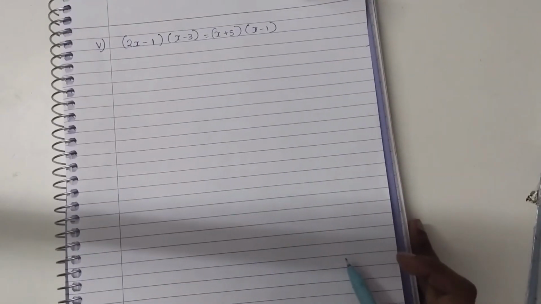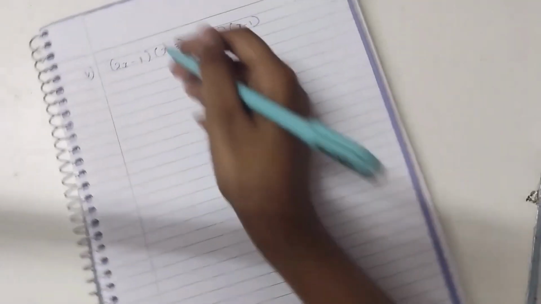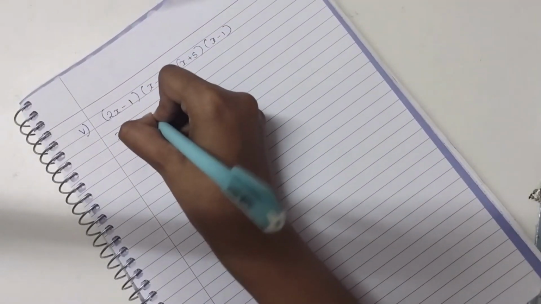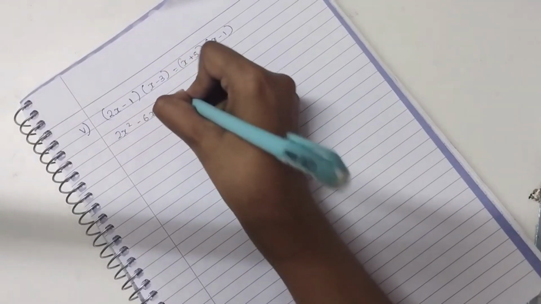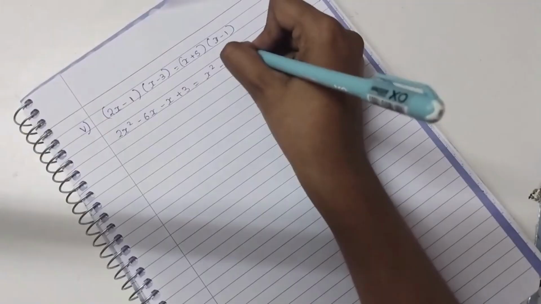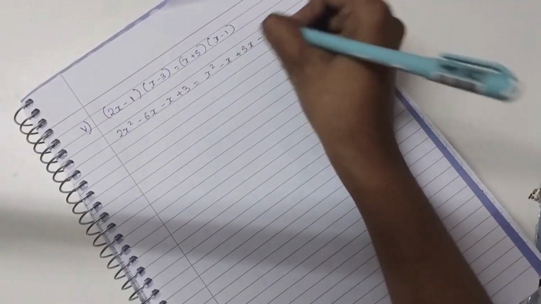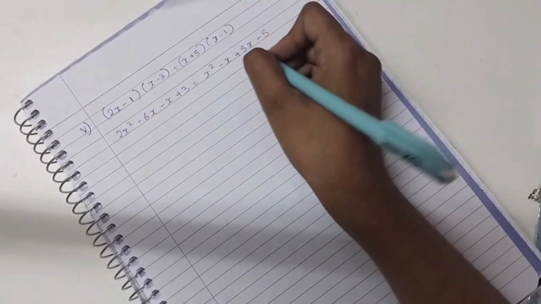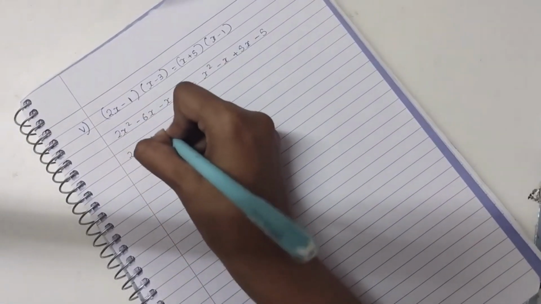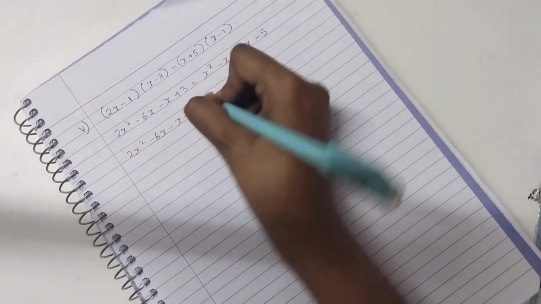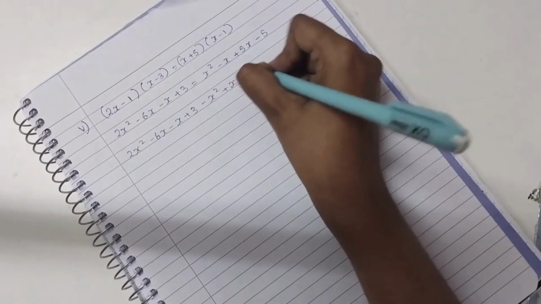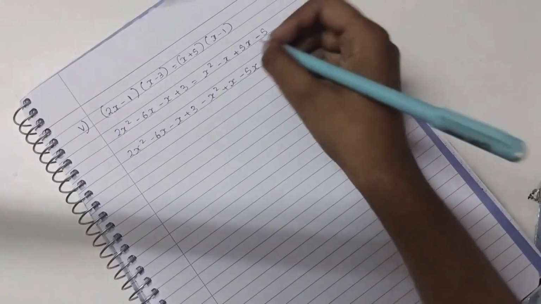So using the distributive property, we're going to multiply the values within the brackets. So you're going to get 2x squared minus 6x minus x plus 3 is equal to x squared minus x plus 5x minus 5. And we're going to bring the terms on the right-hand side to the left-hand side. So you're going to get 2x squared minus 6x minus x plus 3 minus x squared plus x minus 5x plus 5 is equal to 0.